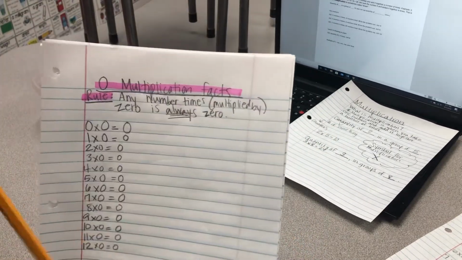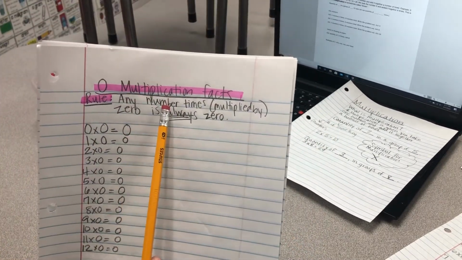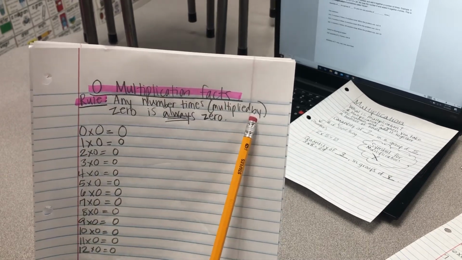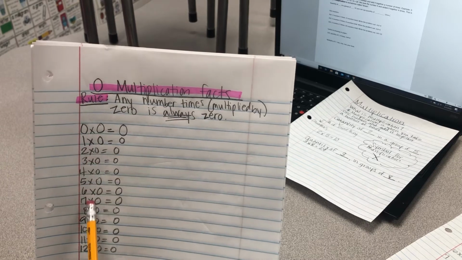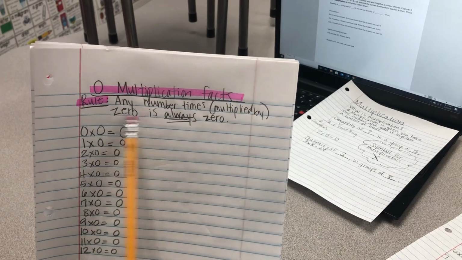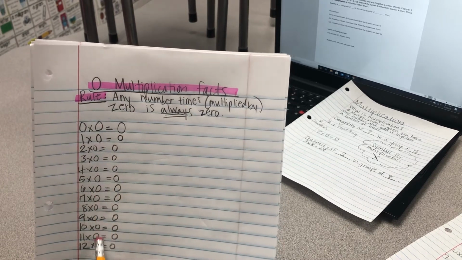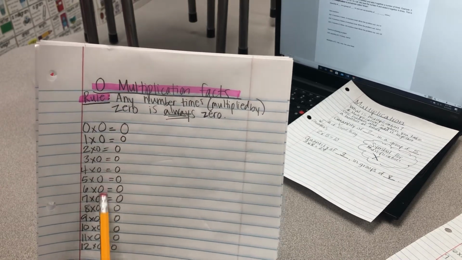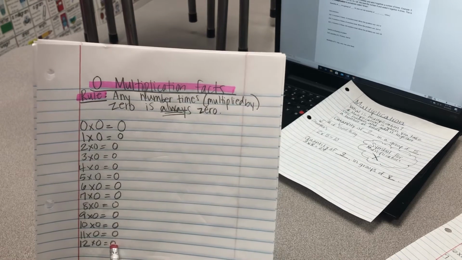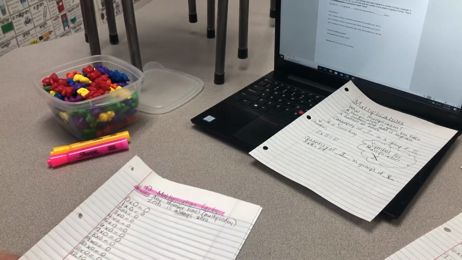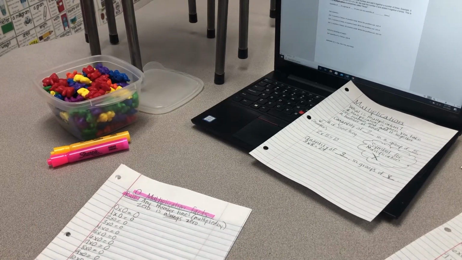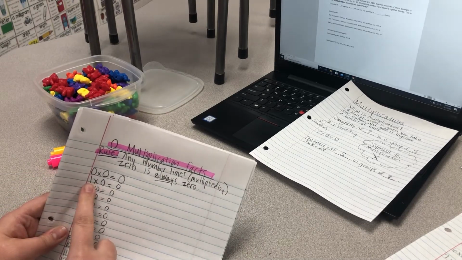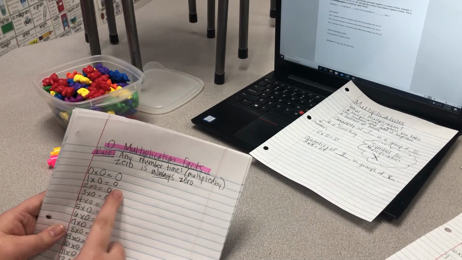Let's look at our rule again. Any number, okay, so here's our numbers. Multiplied by, our symbol for multiply is the X. By 0, we multiplied by 0 is always, that means equals 0, okay? Let me show you with our counters what this means, okay? So let's look at the second one. 1 times 0 equals 0.